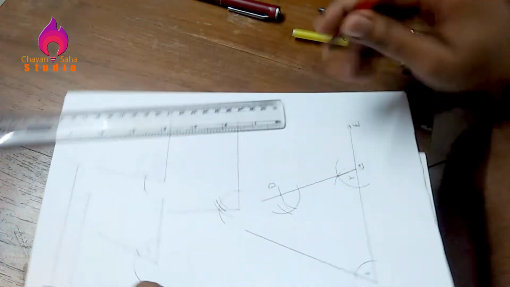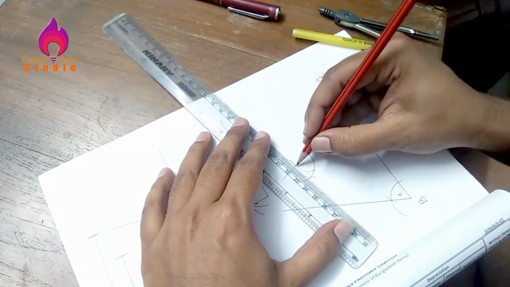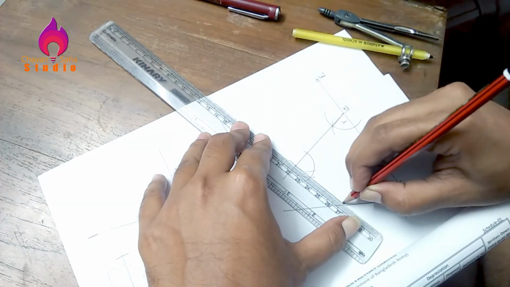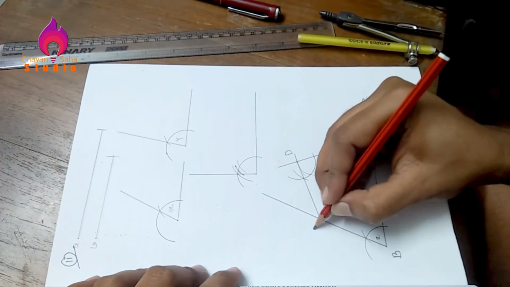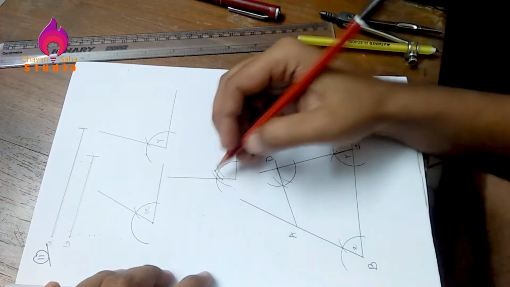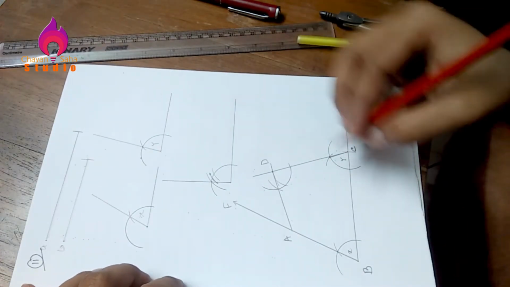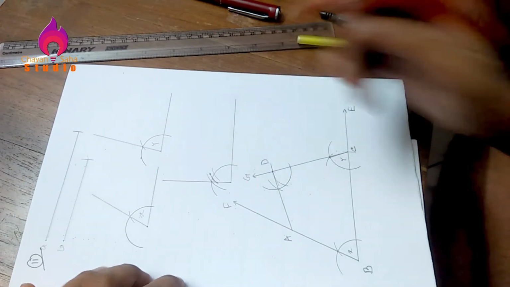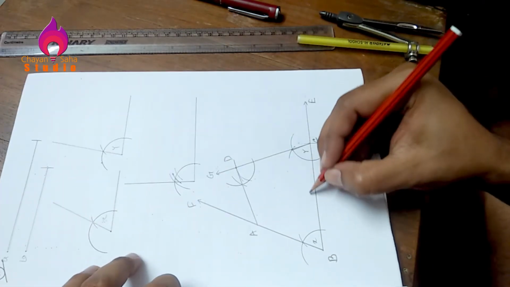Yeah, so now join these two sides. Done. So this side intersects BF in point A, and this is the angle like G. Well, so A, B, C, D is our required figure.